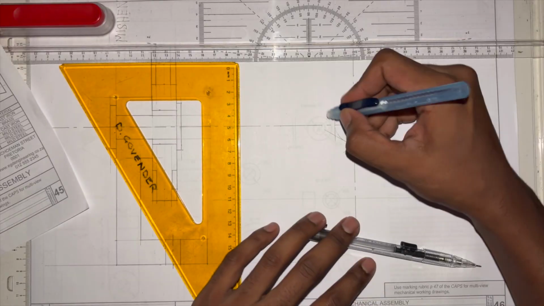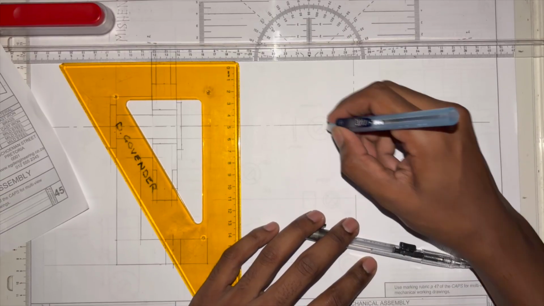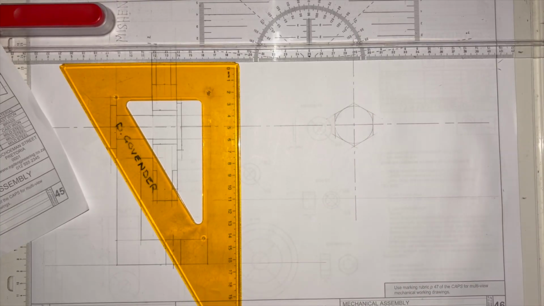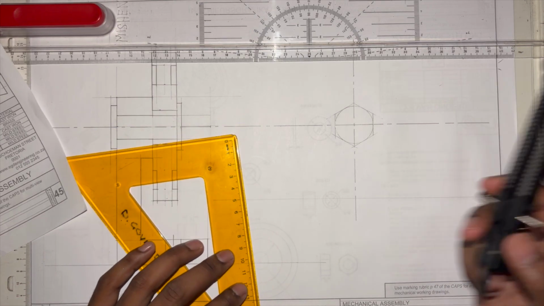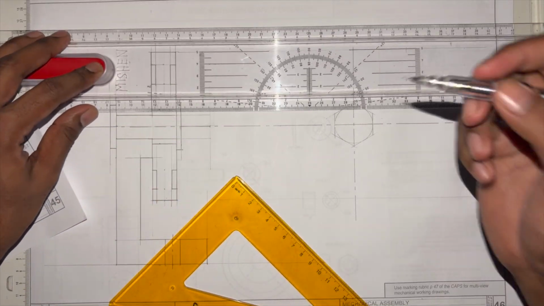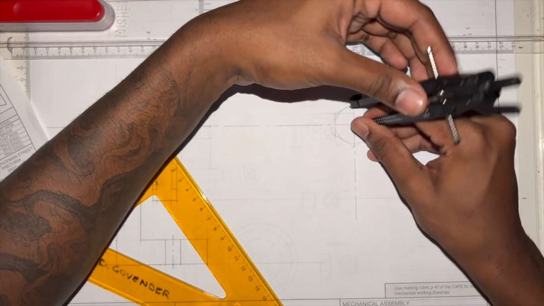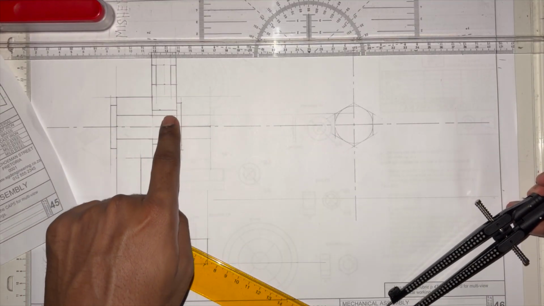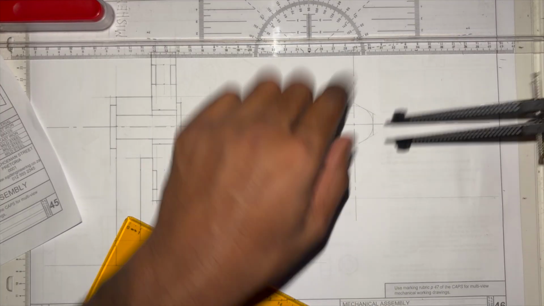Okay, these constructions are a little dark, so I just erase them slightly. I'm not going to explain what I'm doing here. I'll do it in a separate video. But what I did was, I have the diameter of the shaft on the left. I just brought the diameter of the shaft across to this point. And now I'm going to place a compass here and draw a circle.